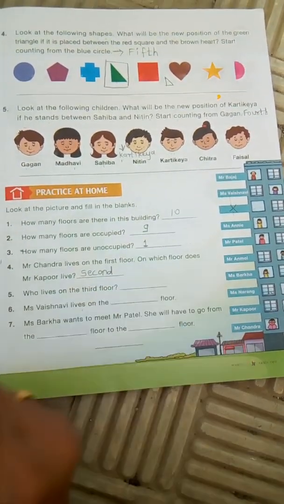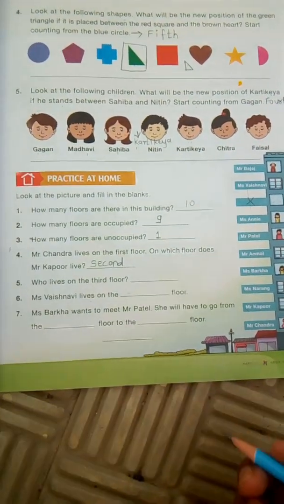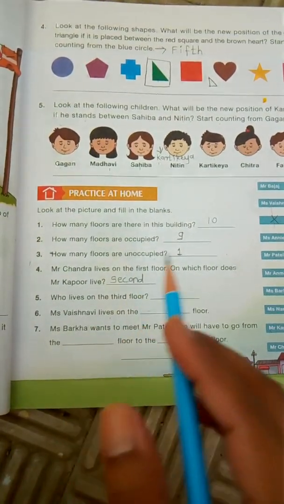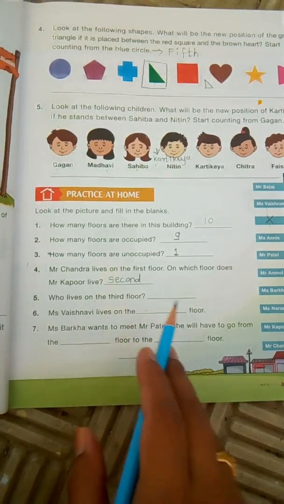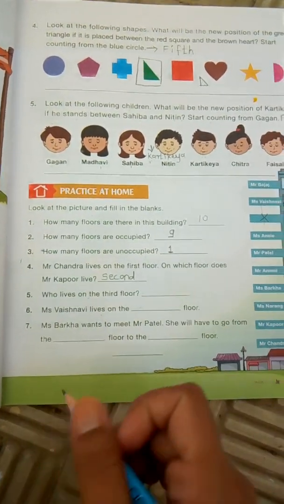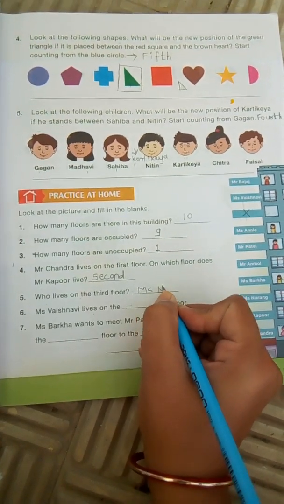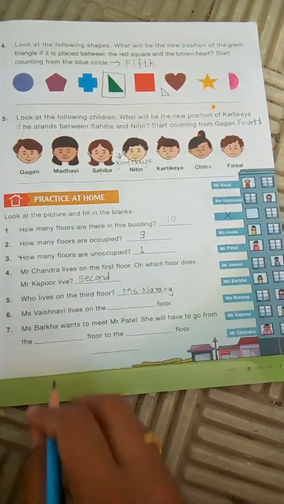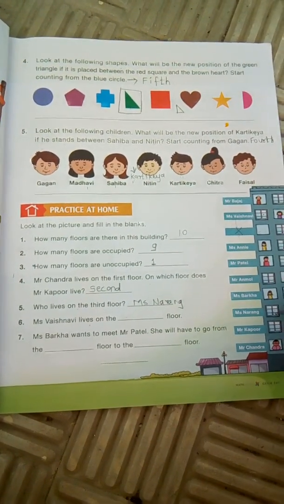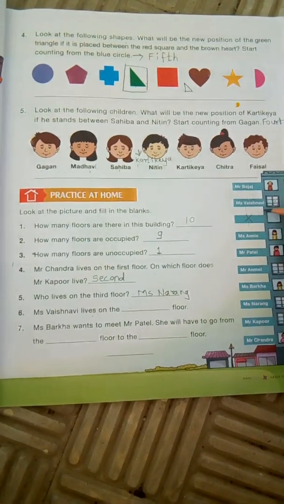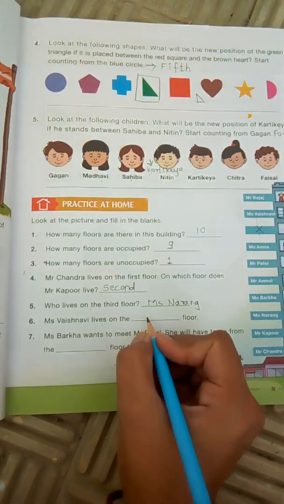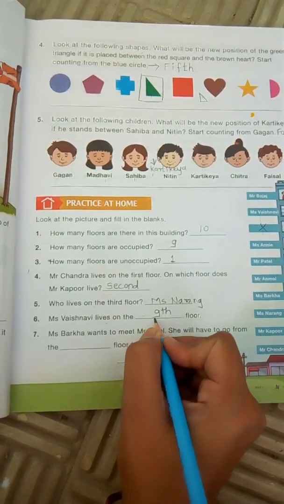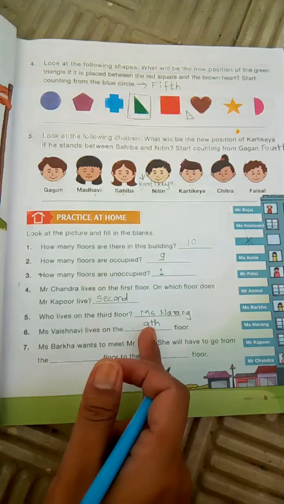Once you learn the spellings of ordinal numbers, it is easy for you. You can answer any type of question and write the spellings also. Who lives on the third floor? This is first, second and third. Miss Narang. Then Miss Vaishnavi lives on which floor? We count first, second, third, fourth, fifth, sixth, seventh, eighth, ninth. Miss Vaishnavi is living on the ninth floor. We can write it in this way also, because this is also a way of writing ordinal numbers.